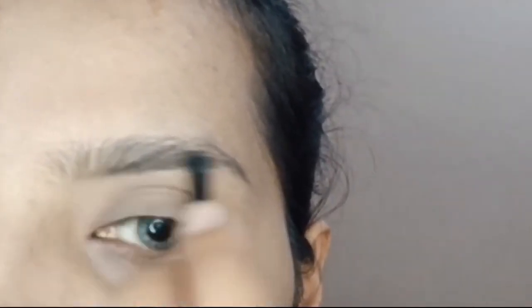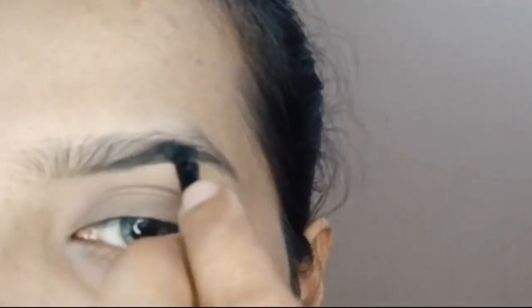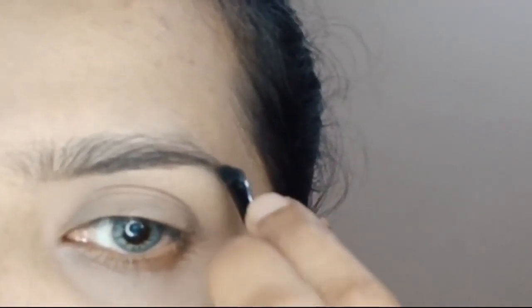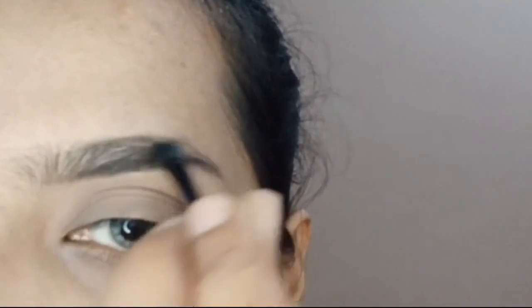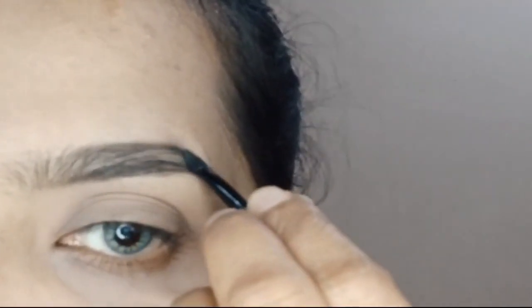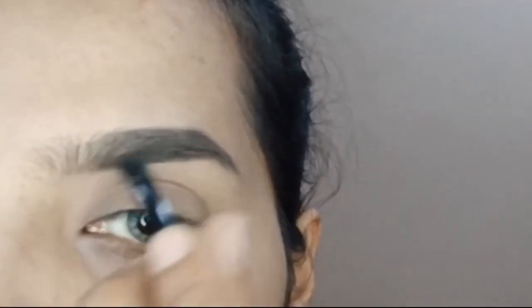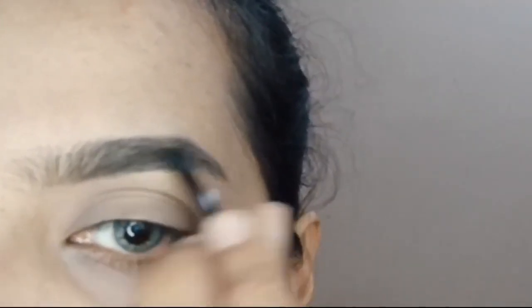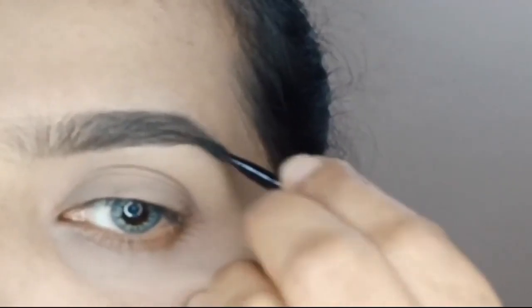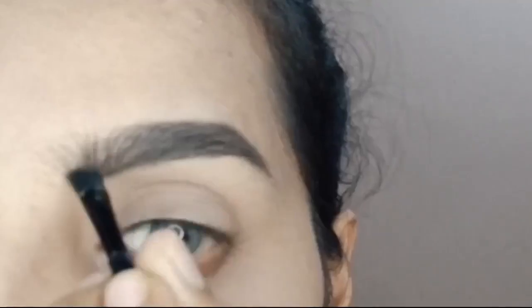Now I will be sharing with you eye makeup. This eye makeup look will be suitable for any attire that you're wearing. I'm using only 2 eyeshadows to get this eye makeup look done. It is going to be a glam eye look. Fill in your brows. I'm using eyebrow powder from Swiss Beauty. Intensity should be darker towards your outer eyebrow. Here you have to keep it light.